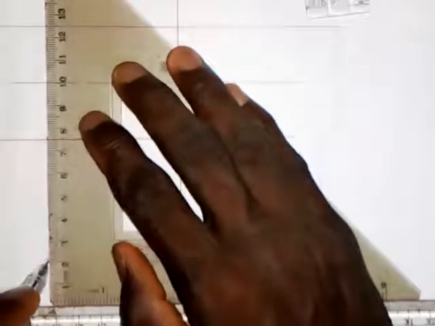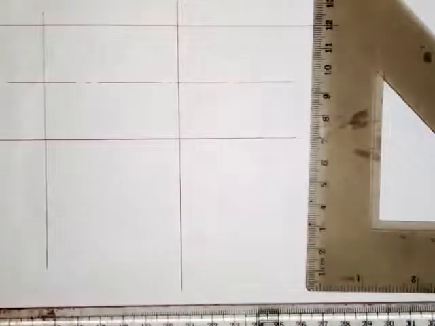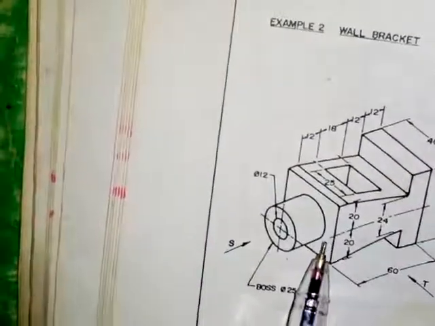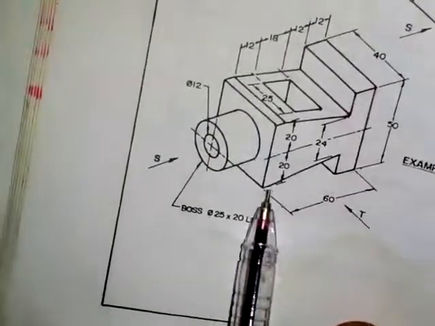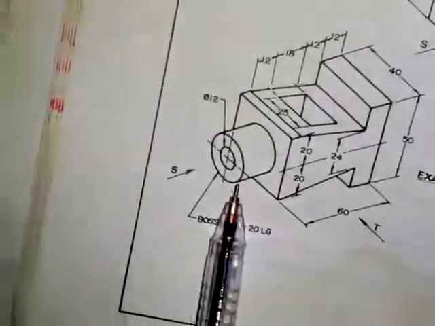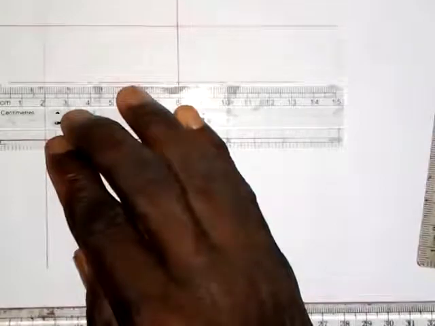All right, so the next thing that we are going to do is to draw a vertical line from this point where we have the 60. So we draw a vertical line like this. Okay, so the next thing I'm going to do is take a measurement of 20 millimeters for this cylinder. The 60 millimeters that I took is from here to here. So I take 20 millimeters from here to here, to make it 80 millimeters. So that's the length of the cylindrical part.